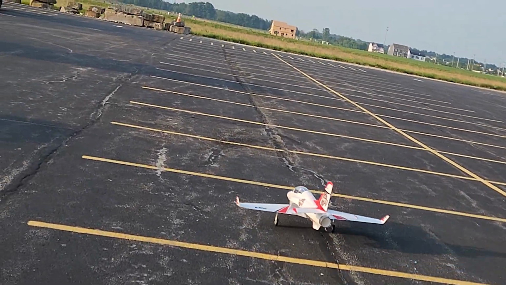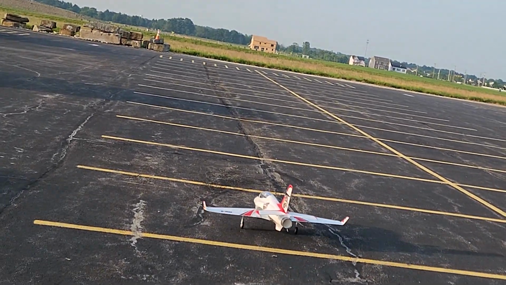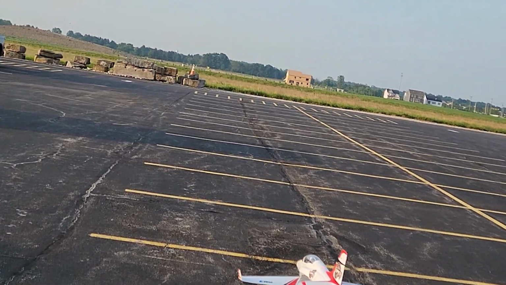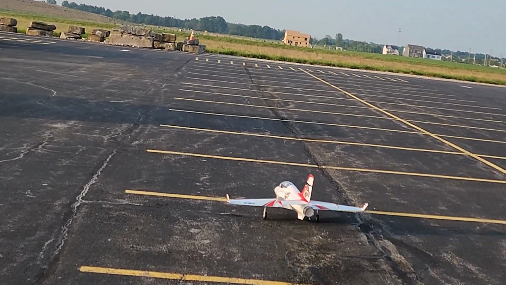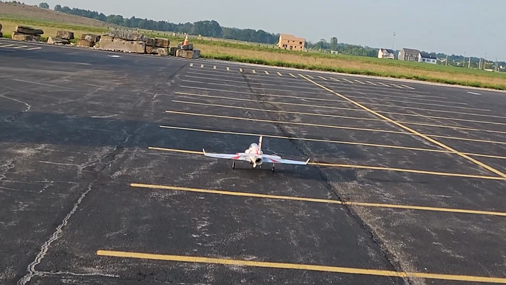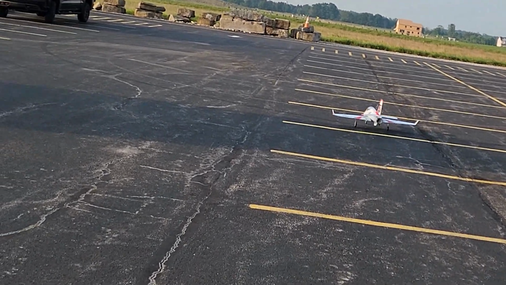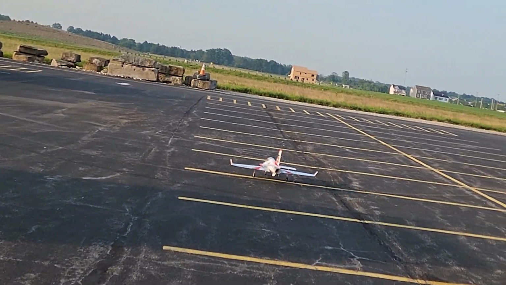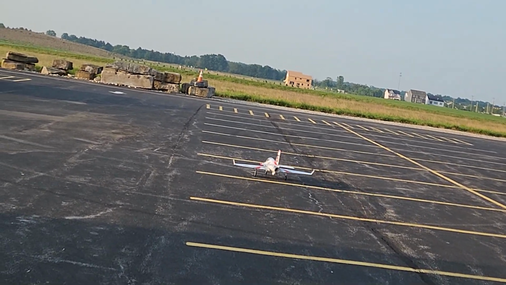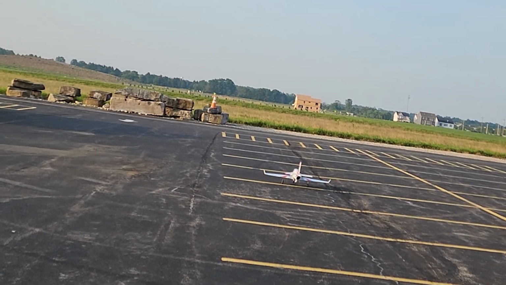It felt like it locked into place, so I'm just going to have to make sure I butter this landing a little better. I can't believe I'm doing this. All right, we're going to try it one more time. We're going to make sure that we bring it in nice.